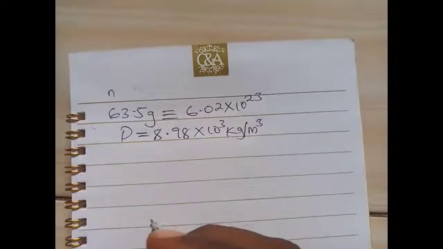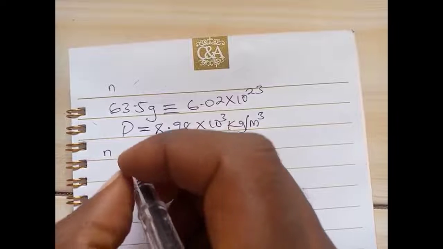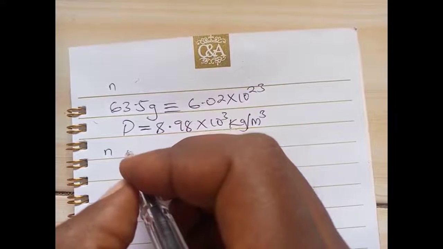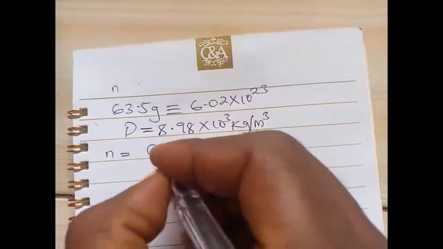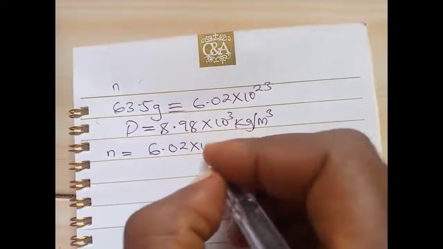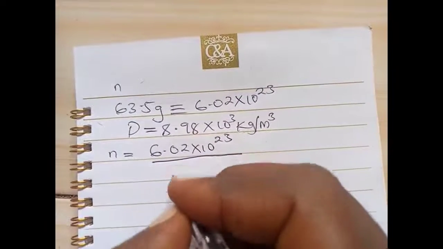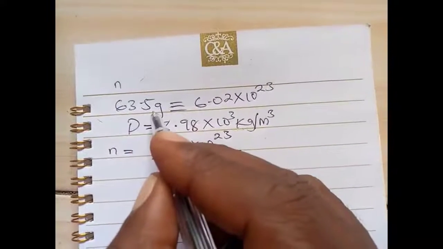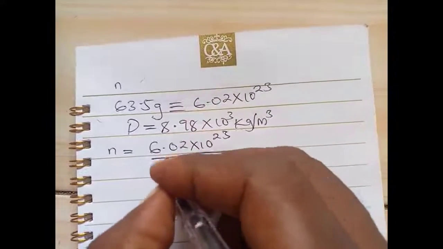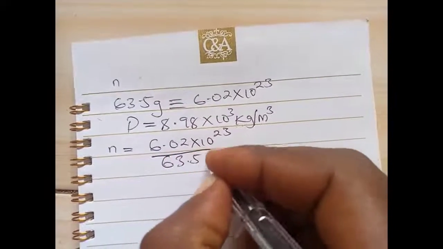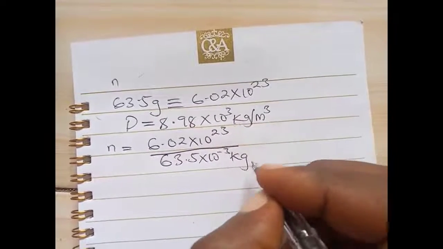So because of that, for us to now get N, the number of charges per unit volume, it will be the Avogadro number, 6.02 times 10 raised to power 23 electrons, over 63.5, which is already in grams. For us to put it in kilograms, we divide by 1000, which is 63.5 times 10 raised to power minus 3. So it becomes in kilogram.